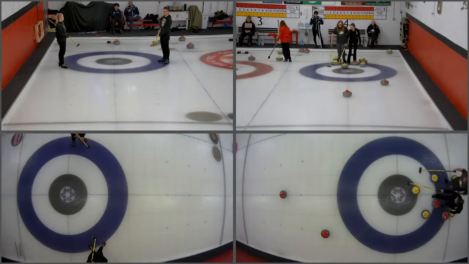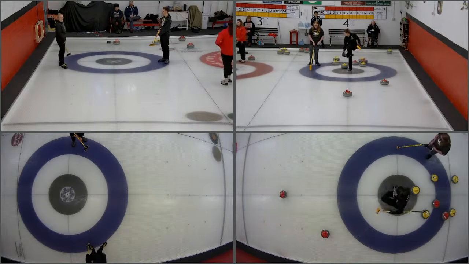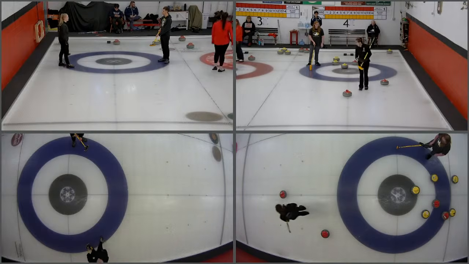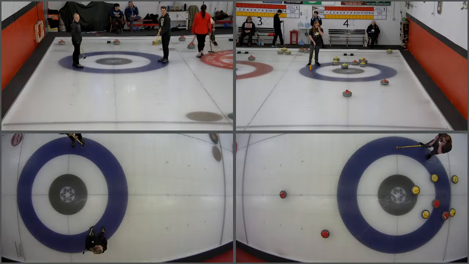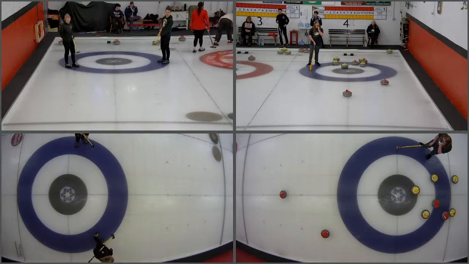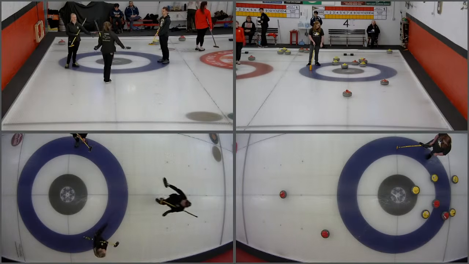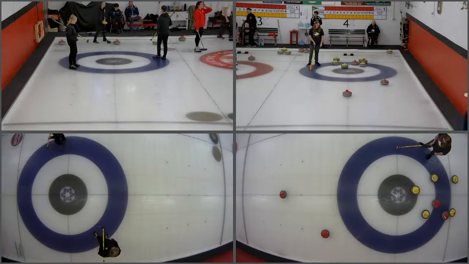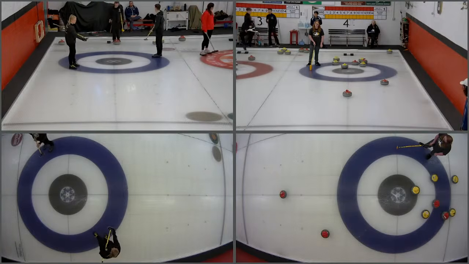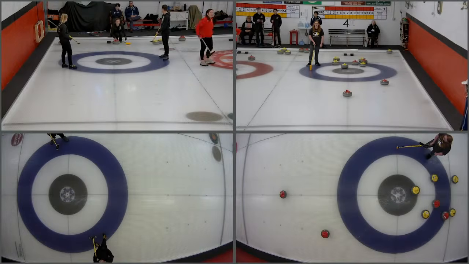You know, we're trying to select a diversification of teams here on the broadcast, so that's why we elected to jump to sheet 4 here and get Yale into the broadcast. So the skip for Michigan Tech is Gracie Combe.